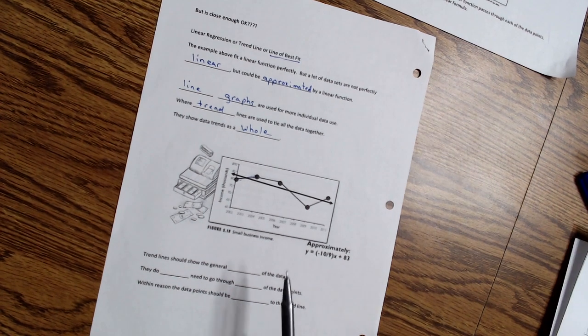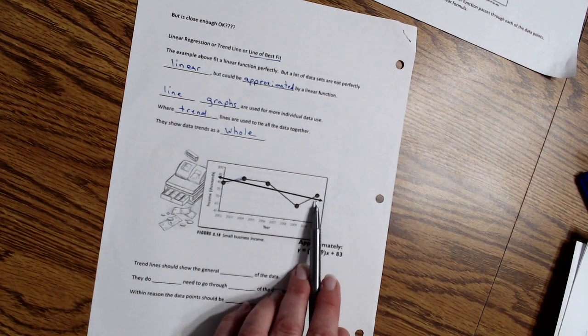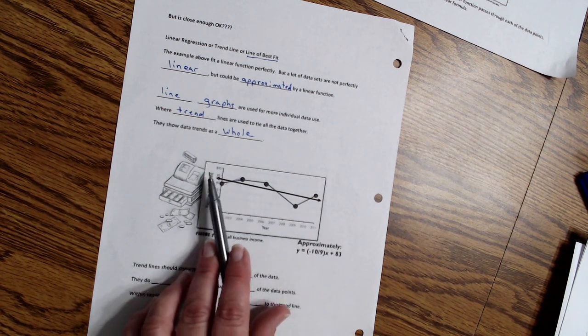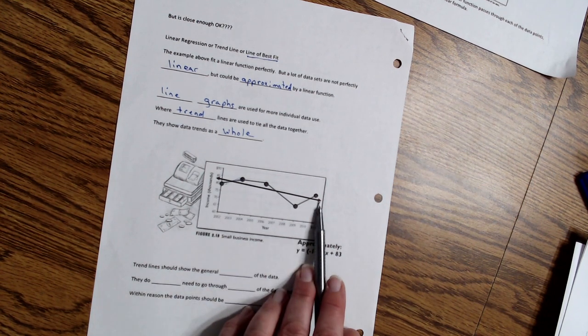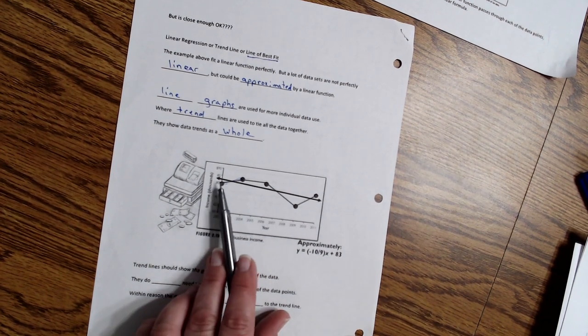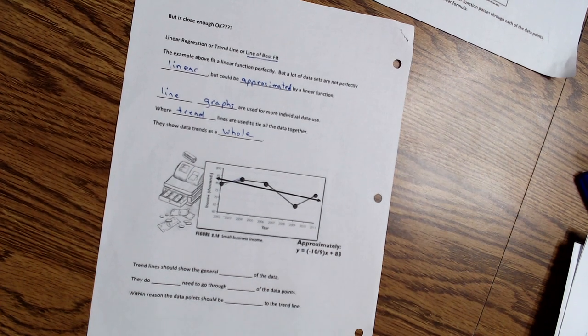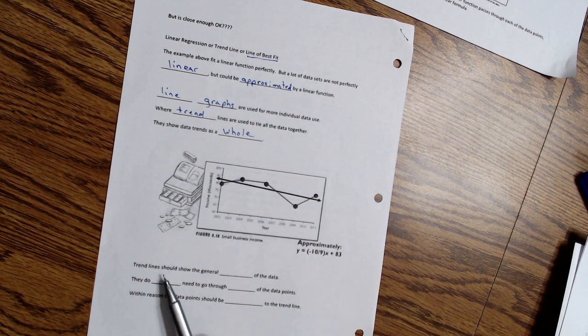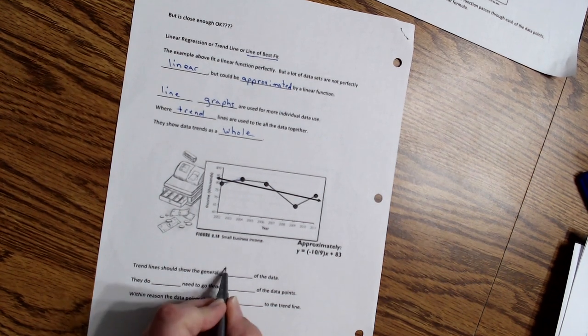Now this line, you can calculate these. This is going to be one project that we were going to do. You can actually calculate these lines of best fit on Excel. Here I just did it on my own, but you can actually plug in your data and then have it calculate a line of best fit. Trend lines should show the general trend.